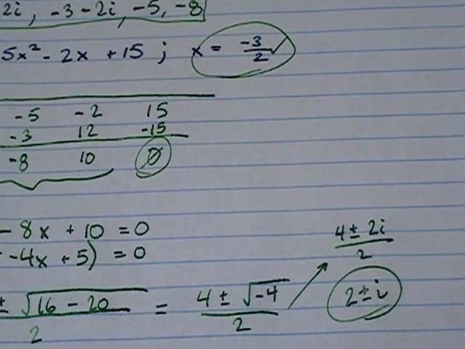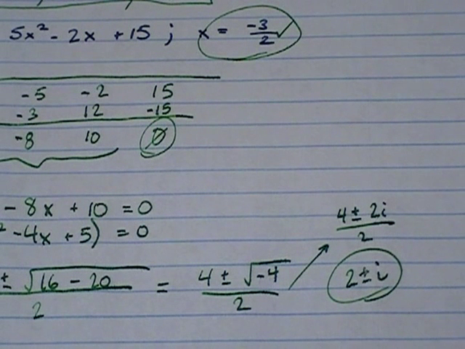2 imaginary, 1 real. Again, kind of a fun problem, kind of a neat way to see how you can use synthetic division and your rational roots theorem and your remainder theorem and your factor theorem and all these fun things in your algebra book to find the solution to an equation that is really, in most cases, unfactorable. So, if you have any questions about this problem, please let me know.